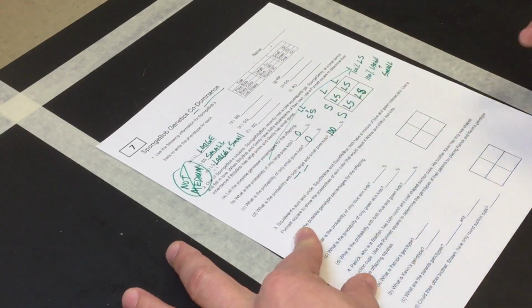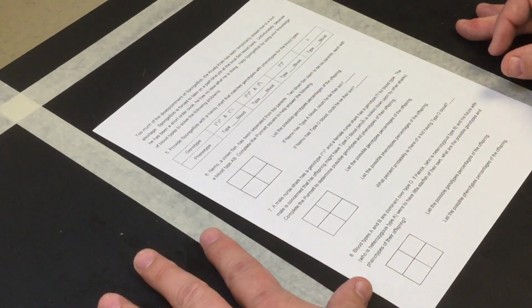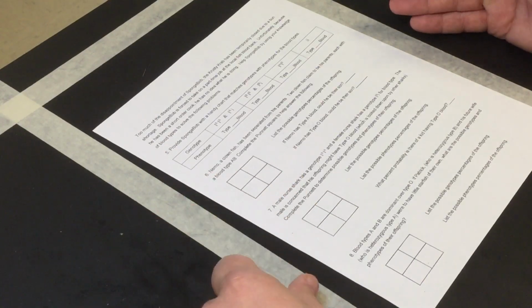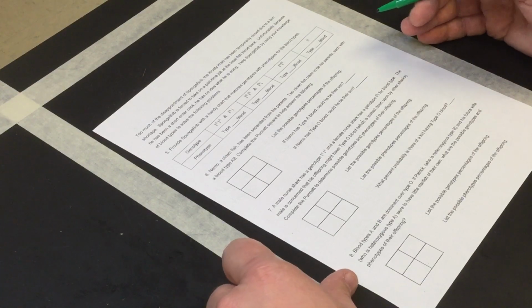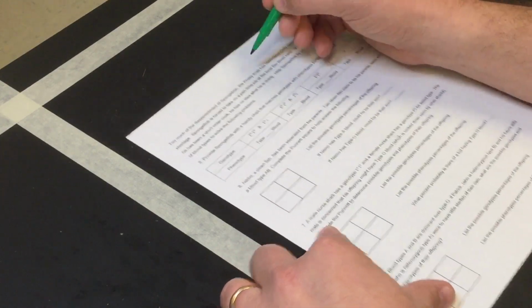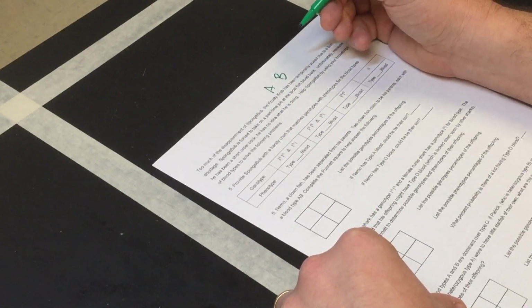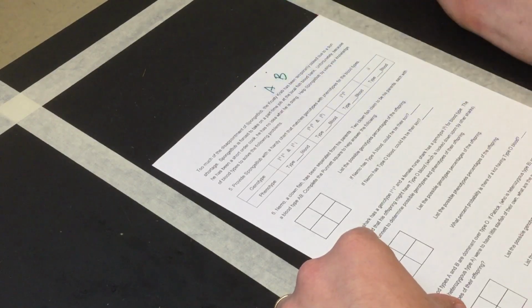So you do the same things over here. Now when we flip it over on the back, this is blood types. Just like in humans, there's type A blood, type B blood, type AB, and of course type O. Type A and type B are both dominant genes, so it's co-dominant.